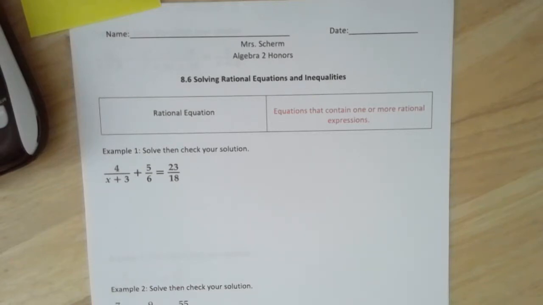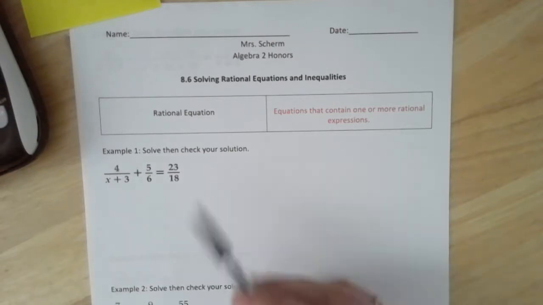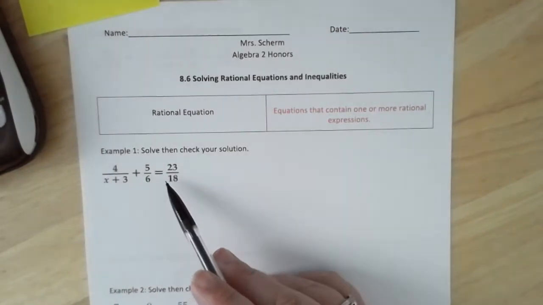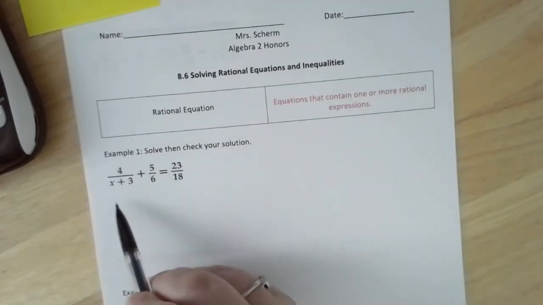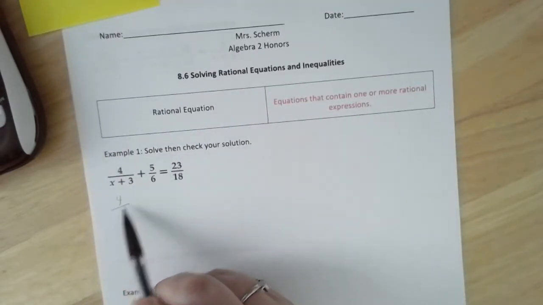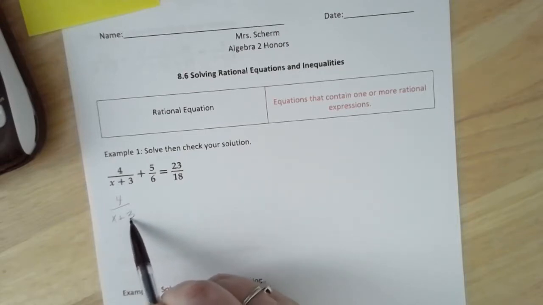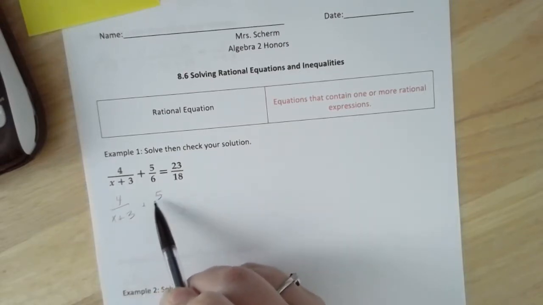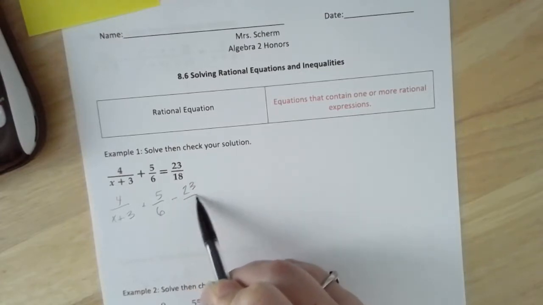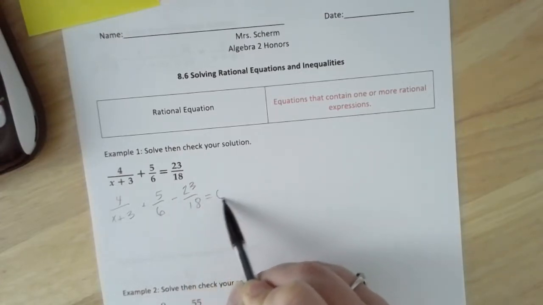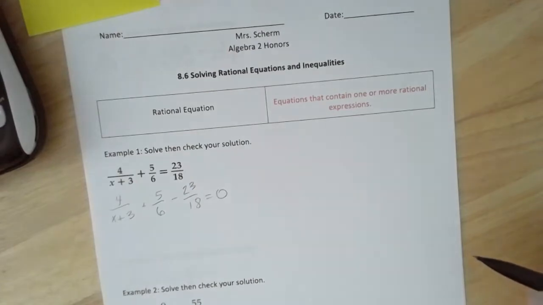Big, important part of this question. Something that I like to do is set it equal to 0. Move this over first, and then you can get a common denominator. So it'd be 4 over x plus 3 plus 5 over 6 minus 23 over 18 equals 0.